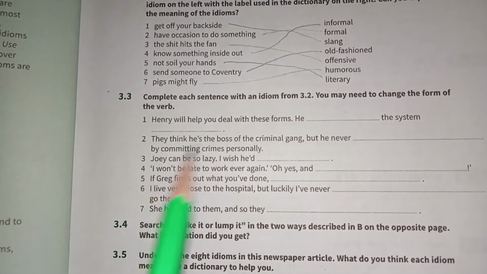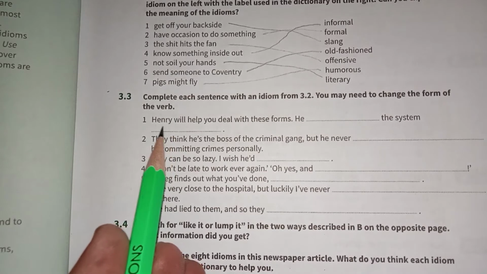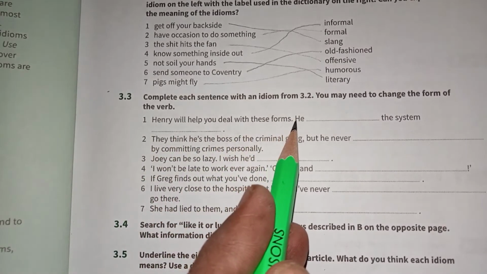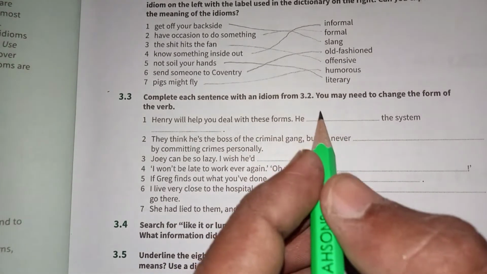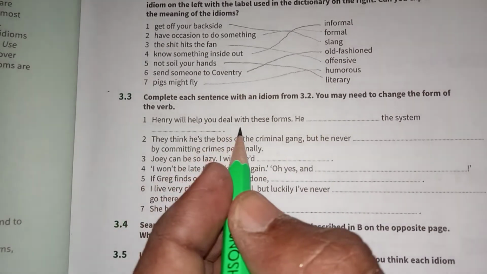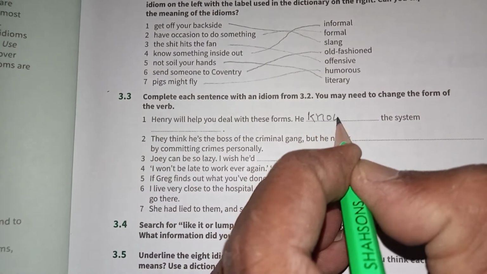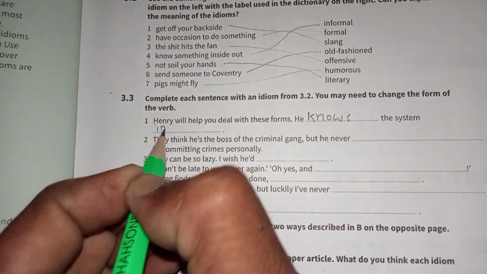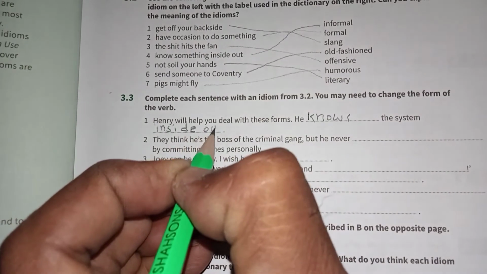Below, another one to fill in the blanks, the gaps. Henry will help you deal with these forms. He knows the system inside out.